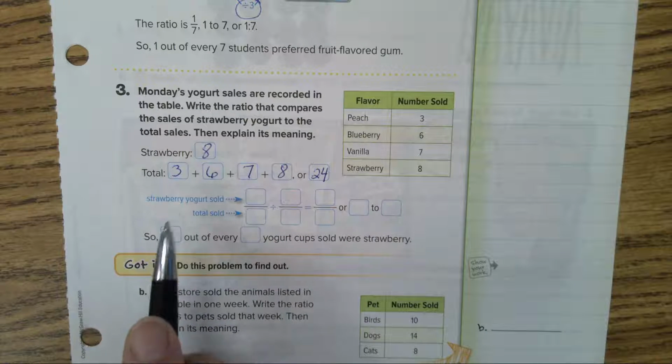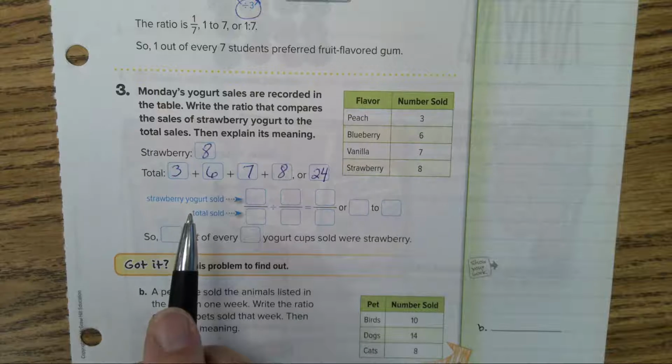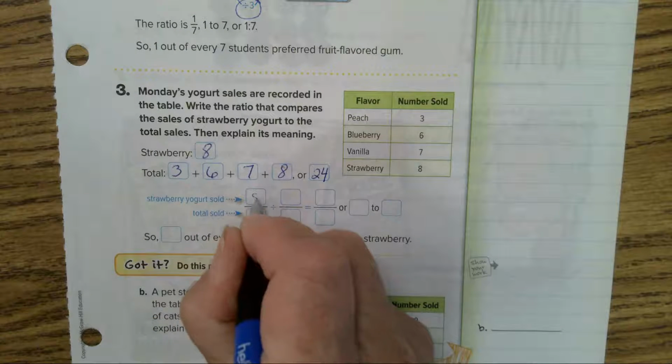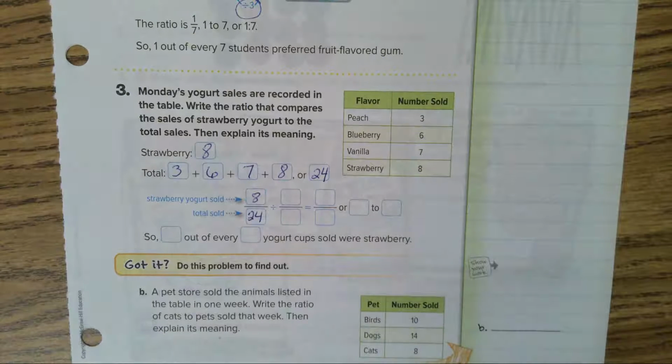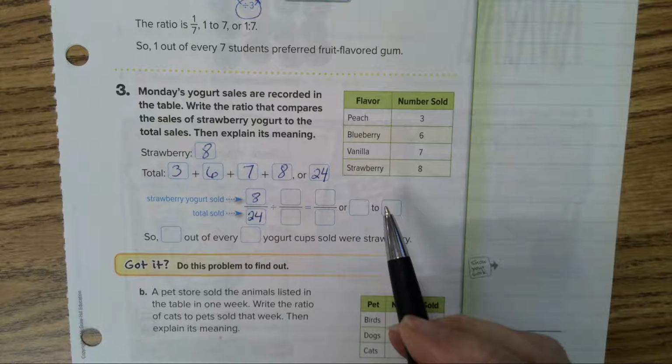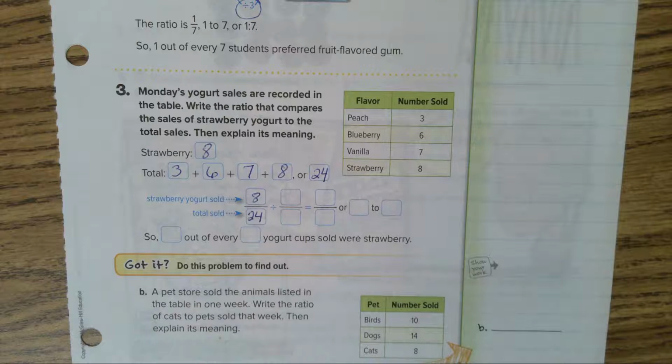Now, strawberry yogurt sold, 8. Total sold, 24. Now, we are going to simplify it in this step. What will divide an 8 and a 24? What's its greatest common factor?